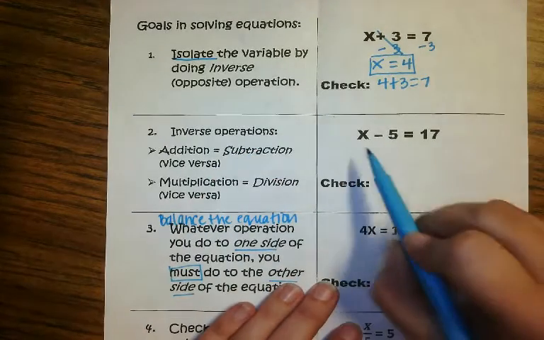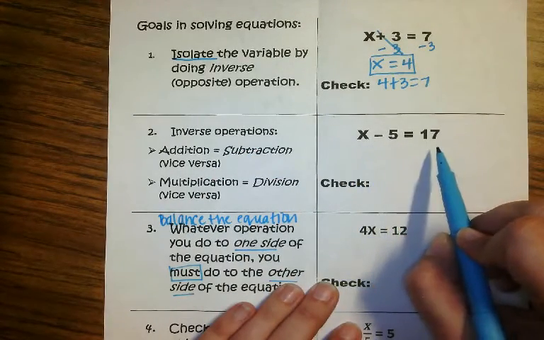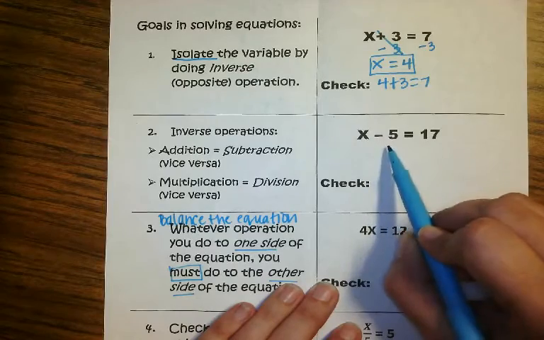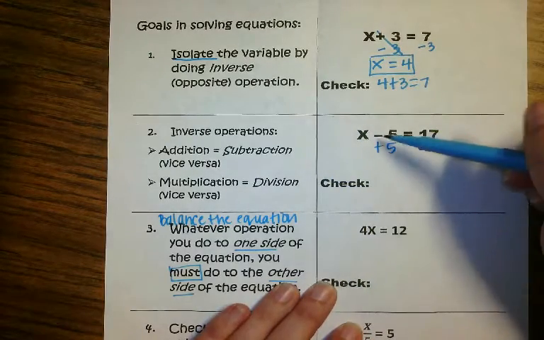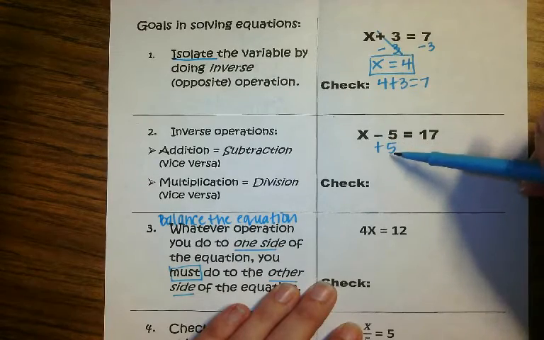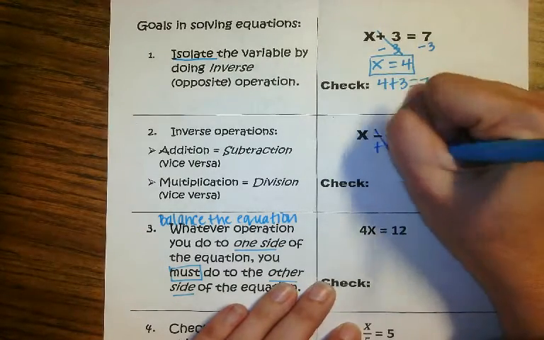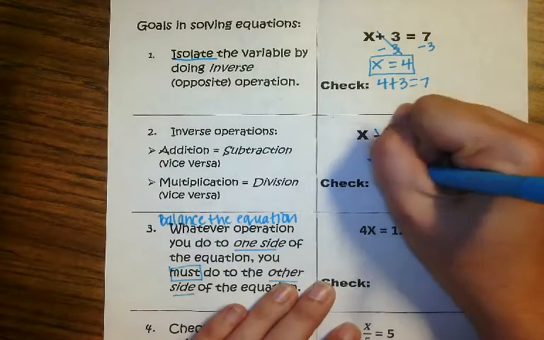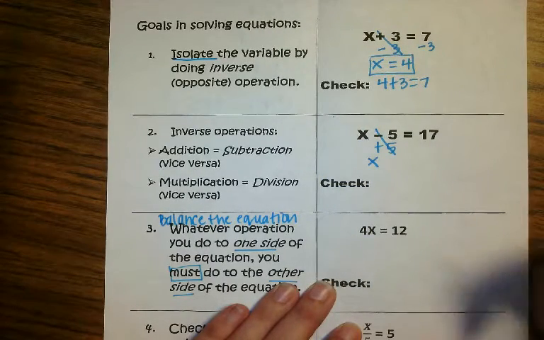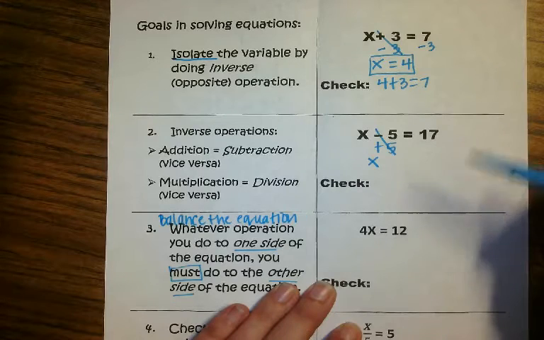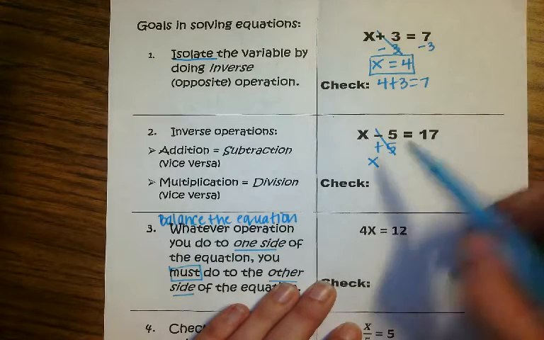Our next example says x minus 5 equals 17. The inverse of subtracting 5 is adding 5. Or we could look at this as negative 5 and the inverse is positive 5. And either way, those cancel out and isolates the variable. The next thing we need to do is make sure that the equation stays balanced.